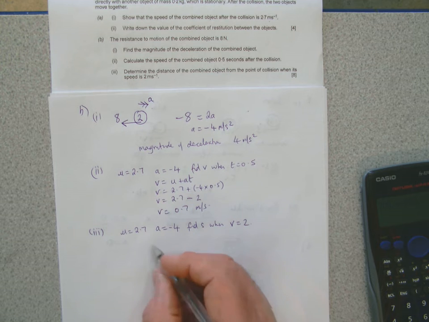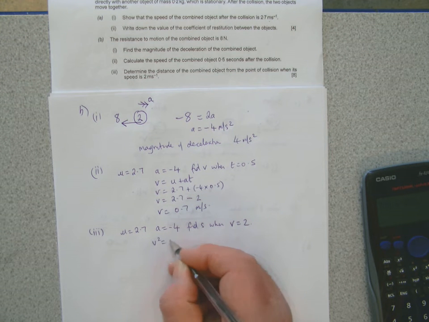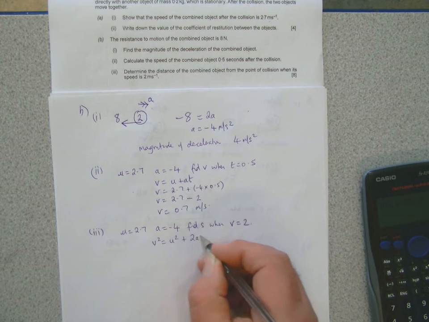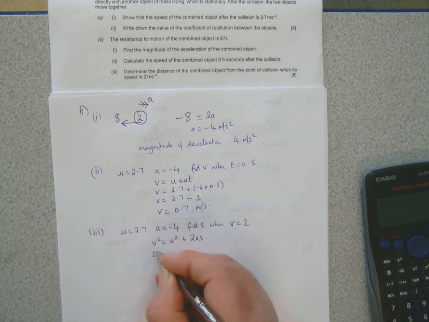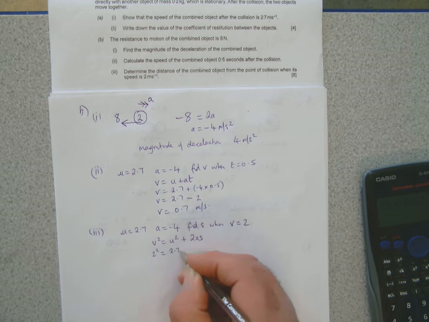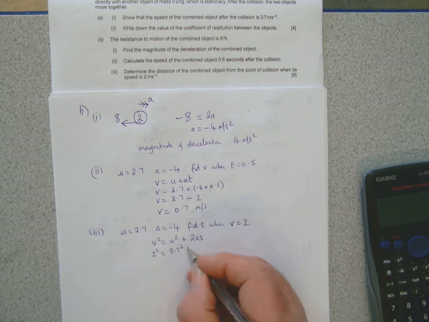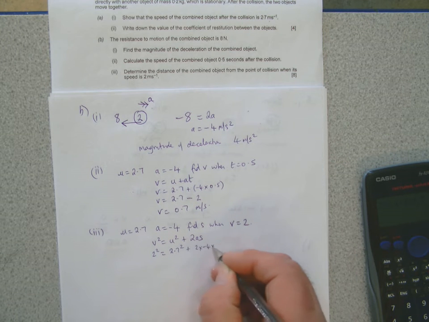The equation that links those is v squared is u squared plus 2as. Sub it in, 2 squared is 2.7 squared plus 2 times -4 times s.